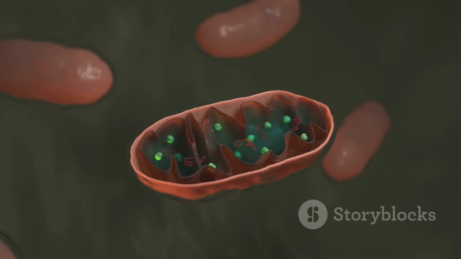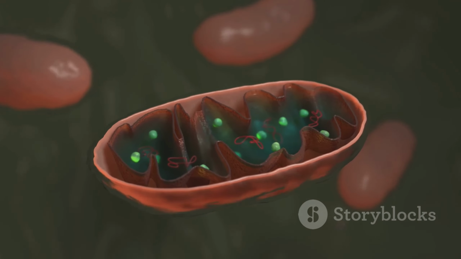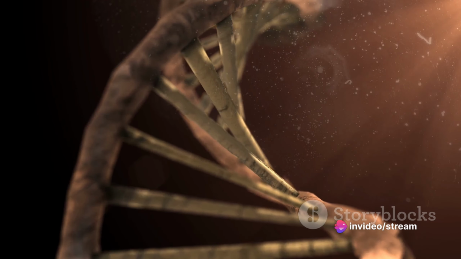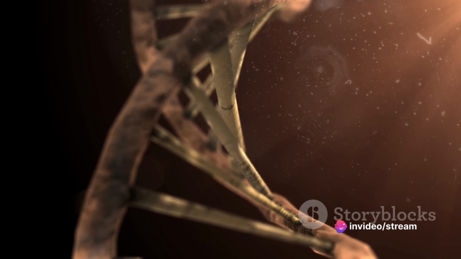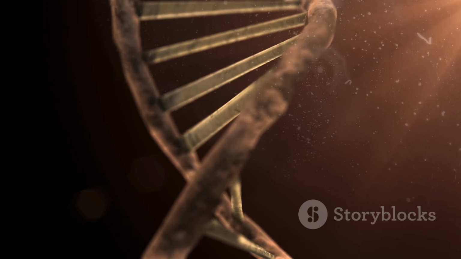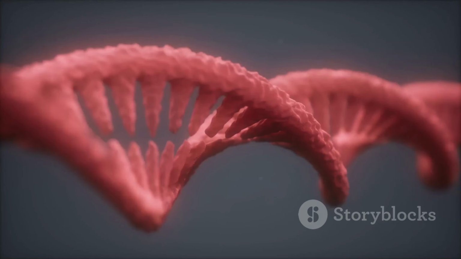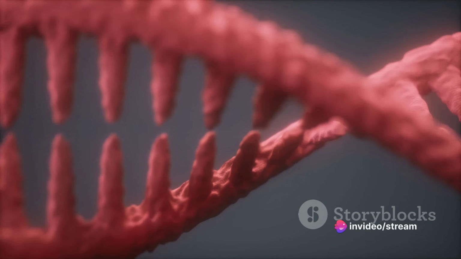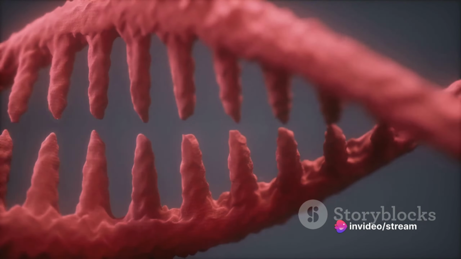Next we venture into the mitochondria, the powerhouse of the cell, where the Krebs cycle occurs. Here the pyruvates from glycolysis are further broken down, releasing high-energy electrons. These electrons are captured by carrier molecules known as NAD+ and FAD, converting them into NADH and FADH2. These carriers will play a crucial role in our final step, but let's not get ahead of ourselves.